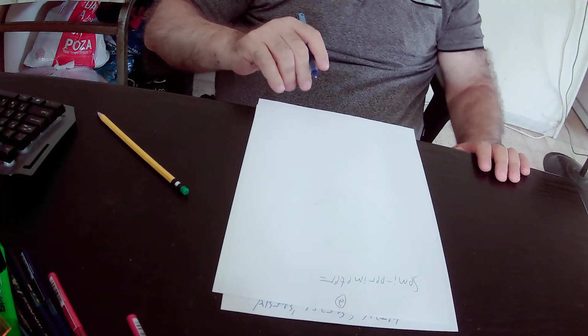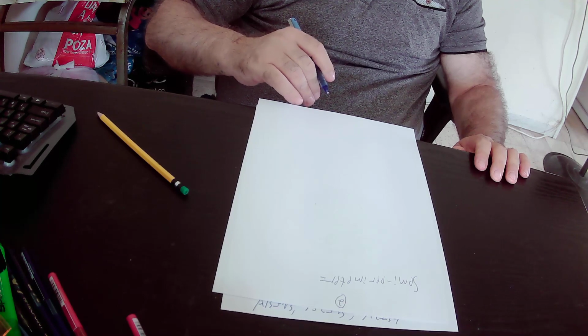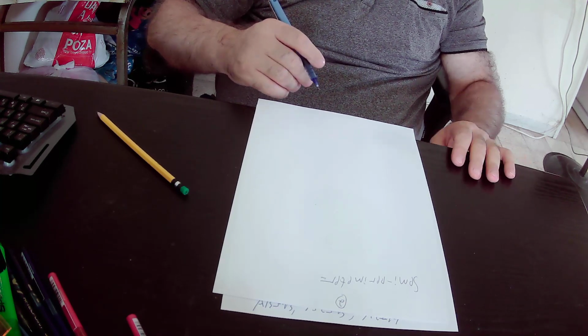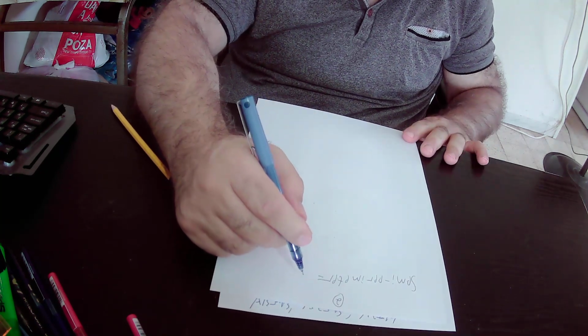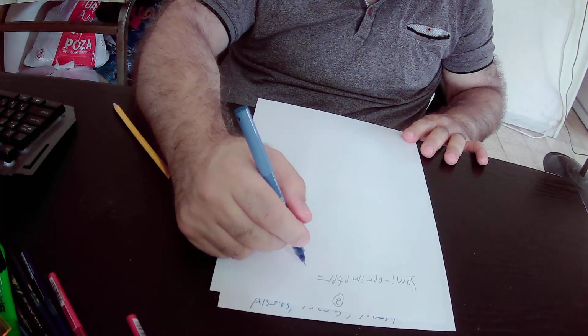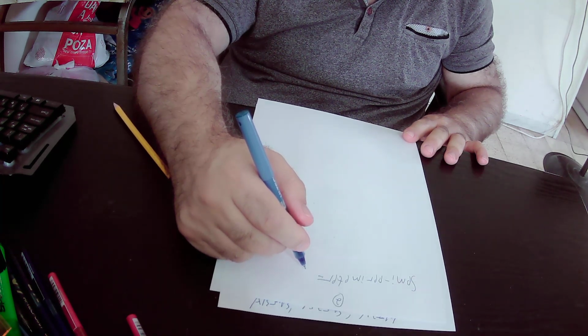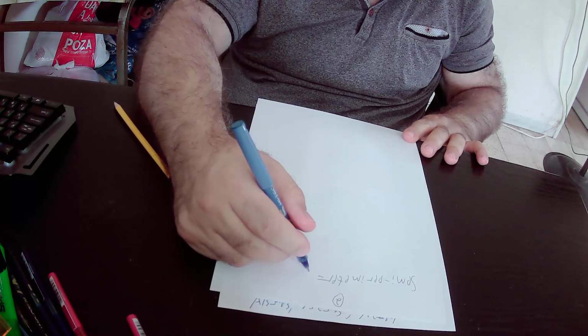The semi-perimeter of a triangle is the perimeter of the triangle, that is to say, the sum of its sides over 2.